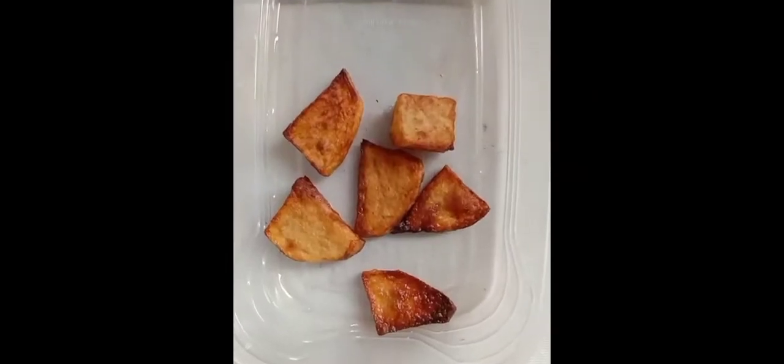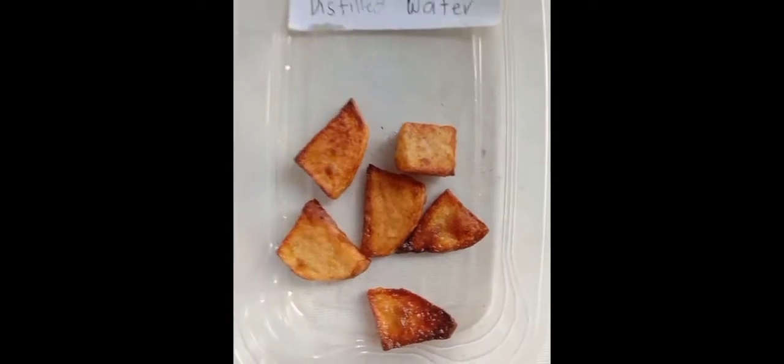Wait until the majority of pieces of potato are brown. Stir it regularly. A few minutes later, we have here the time where the majority of pieces of potato are brown. This is the cooked distilled water dipped potato.